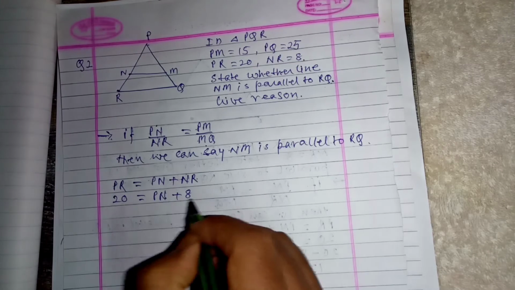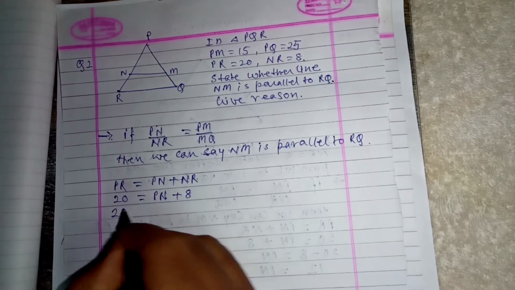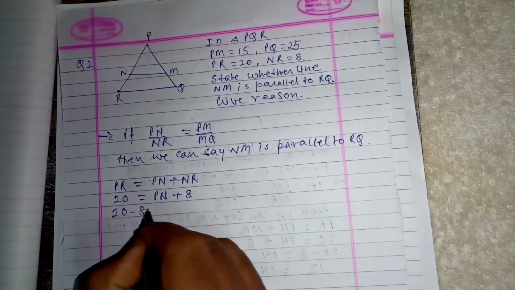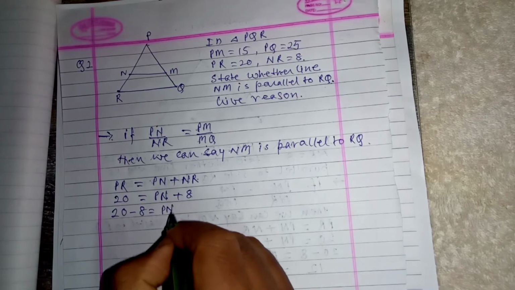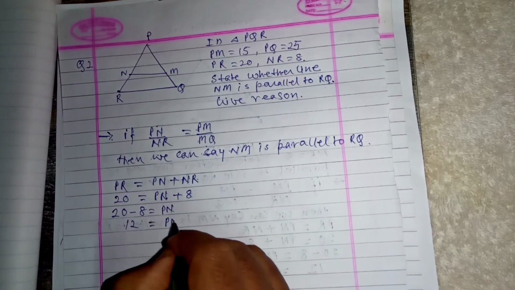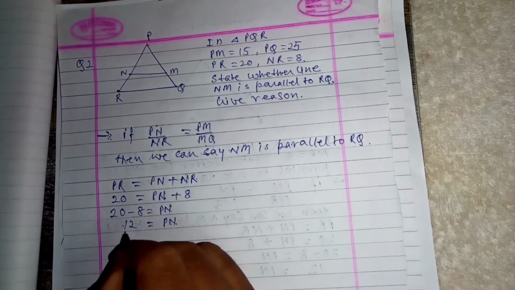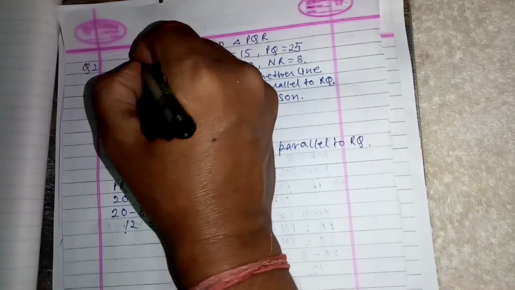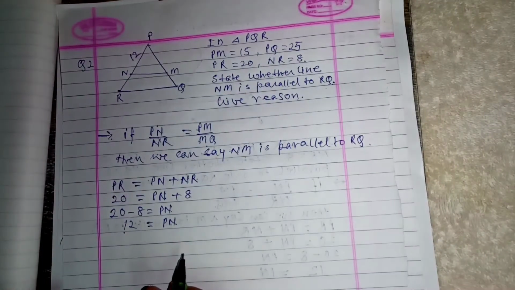How will you find PN? 20 minus 8 gives PN. So PN is 12. Let us write down PN is equal to 12.